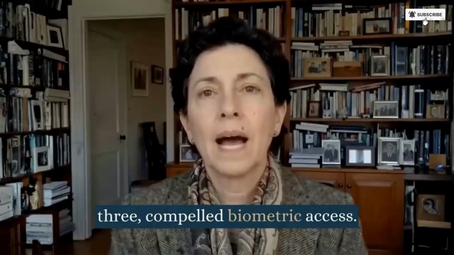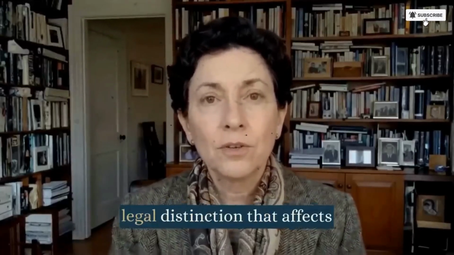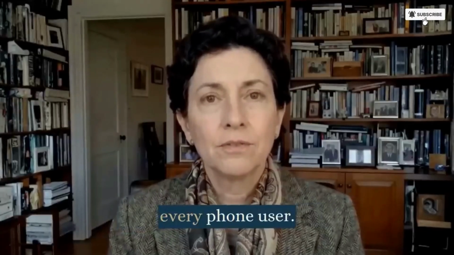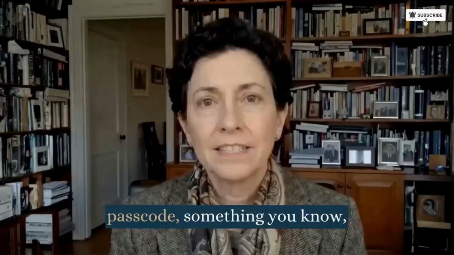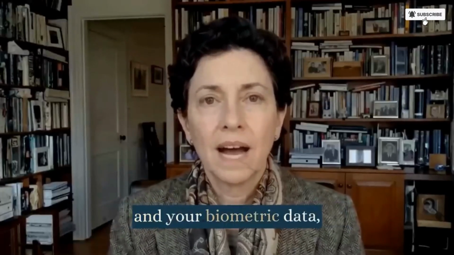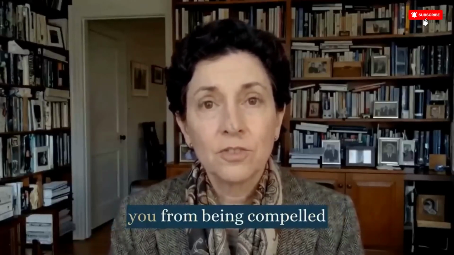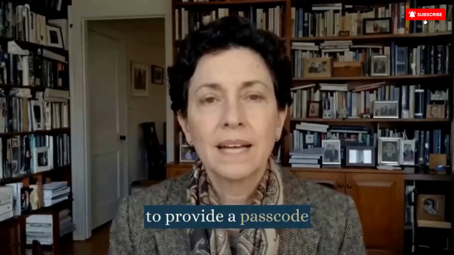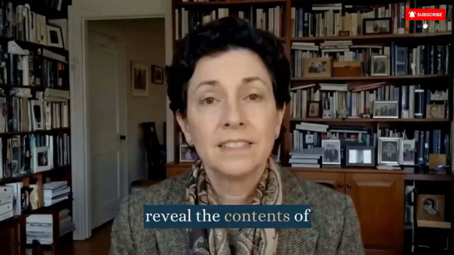Method number 3, compelled biometric access. This is a critical legal distinction that affects every phone user. Courts have ruled on the difference between your passcode, something you know, and your biometric data, something you are. The Fifth Amendment protects you from being compelled to provide a passcode because it is testimonial. It requires you to reveal the contents of your mind.